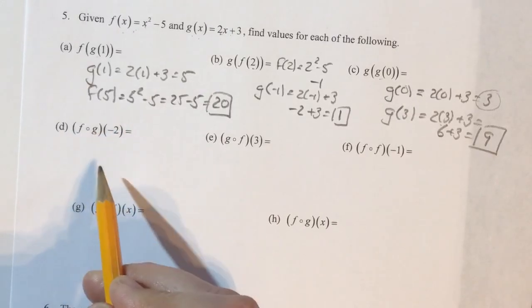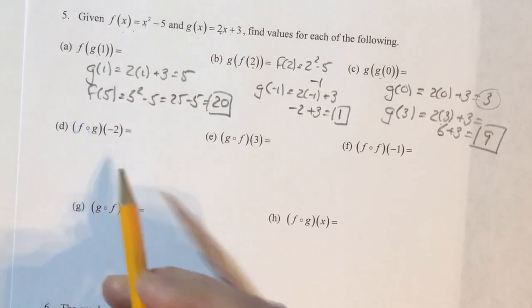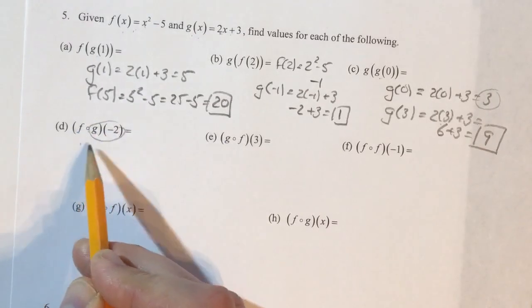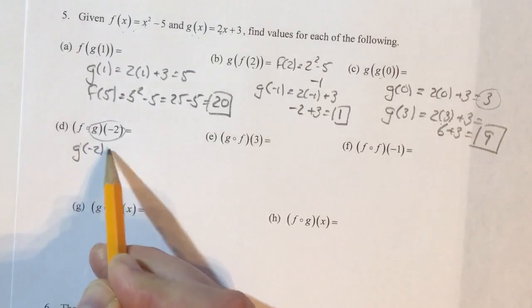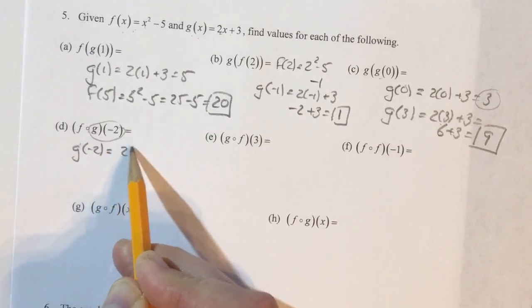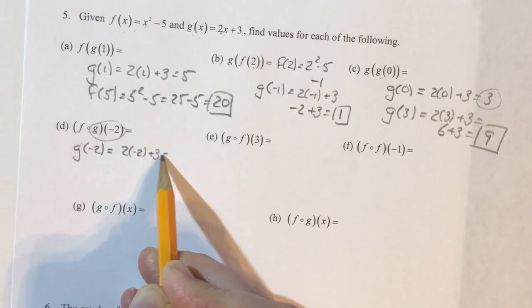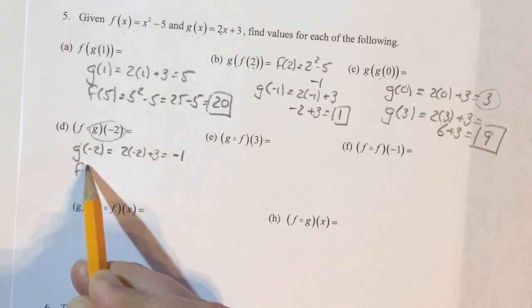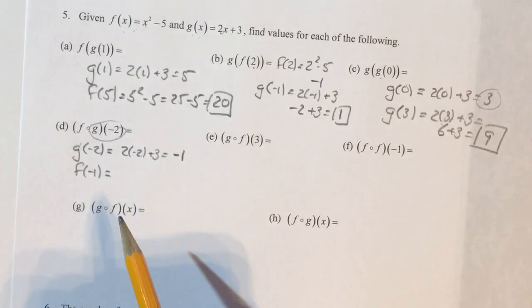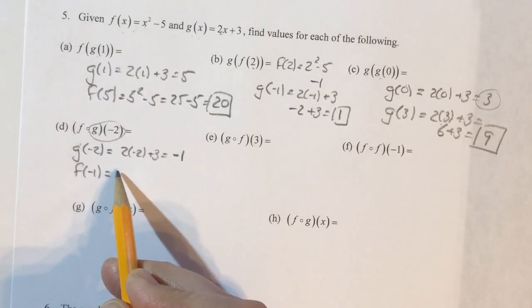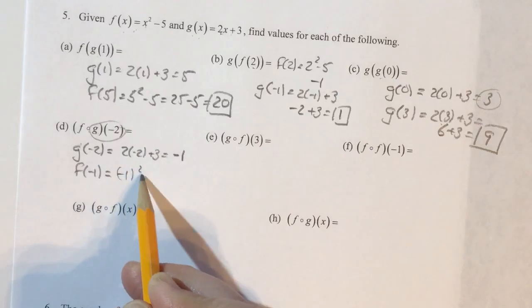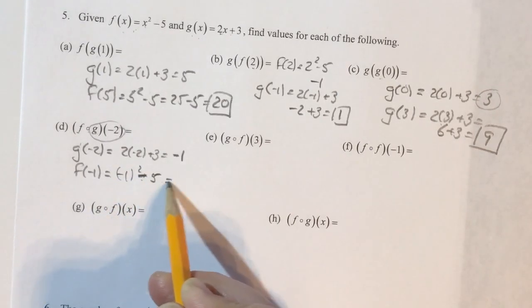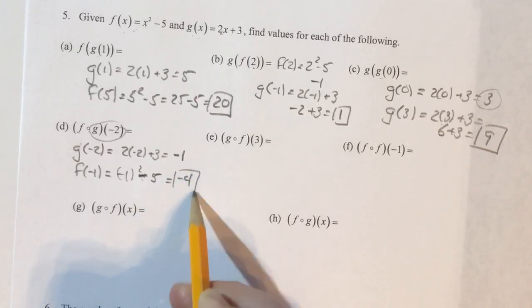Here's the other way of writing composition with the little circle. But I still want to do g first, going from right to left. G of -2. 2 times -2 plus 3. That's going to give me an output of -1. Take that, put it in the f function. I'm going to get -1 squared minus 5. So that's 1 take away 5, which is -4. That's the final output.